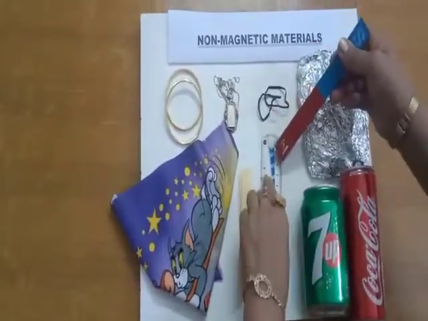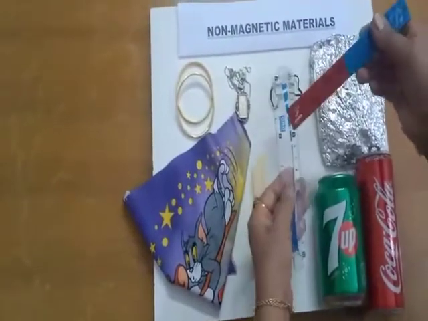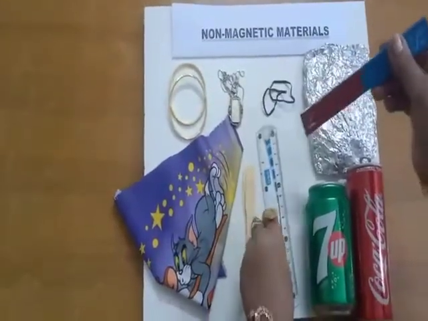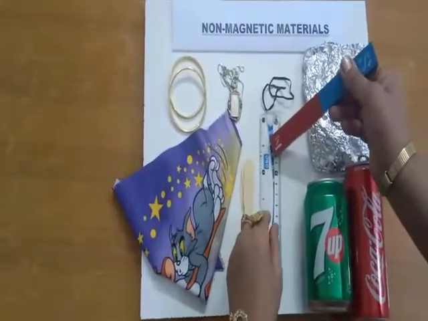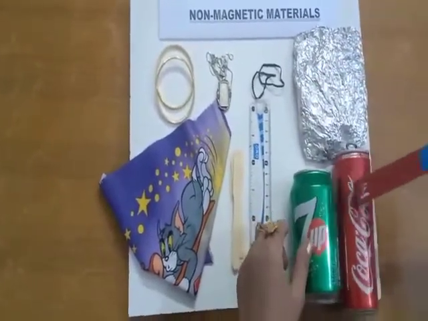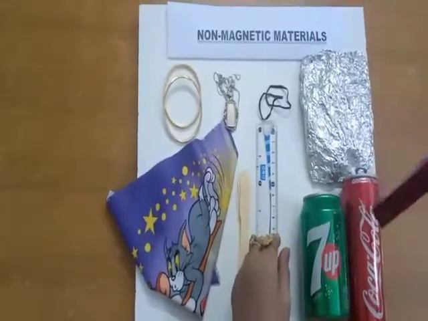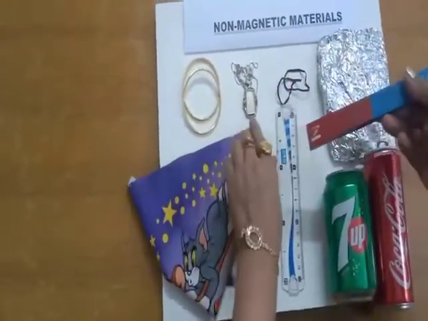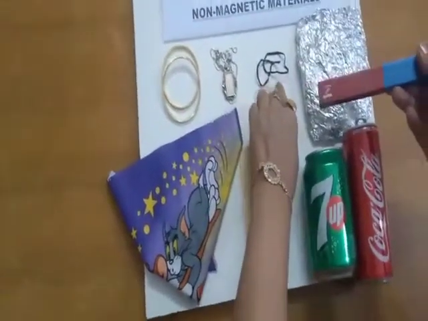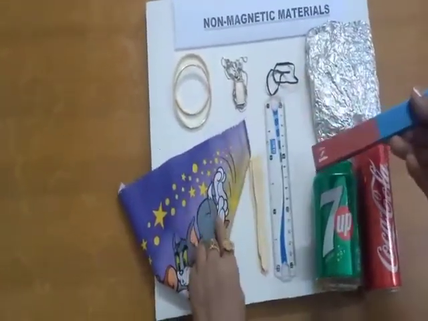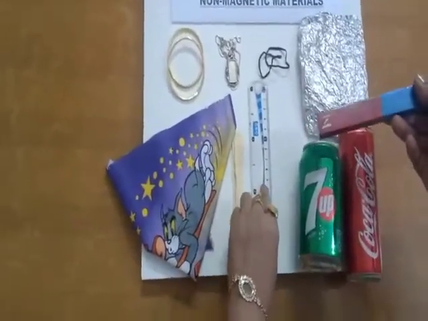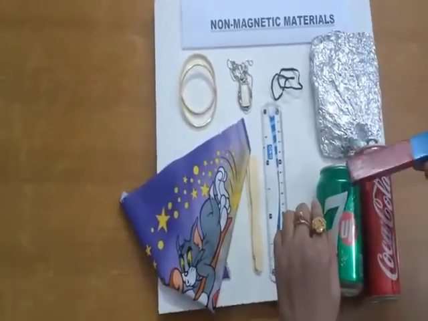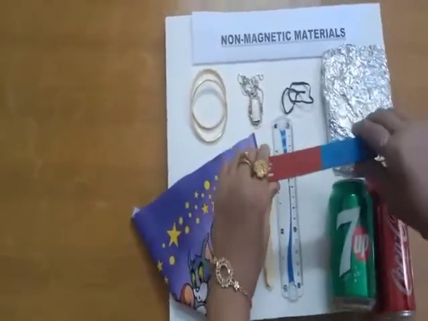Plastic. This is plastic scale and this one is not attracted by the magnet. So plastic is also non-magnetic material. These are tins, not attracted by the magnet. So these are non-magnetic materials. Gold, silver, rubber, aluminium, cloth, wood, plastic and aluminium, all these are non-magnetic materials. Thank you.